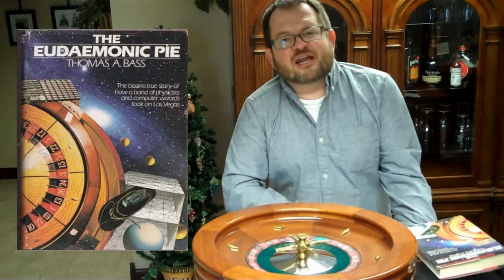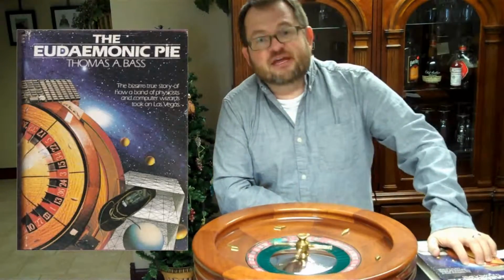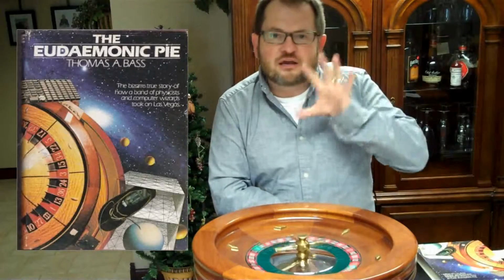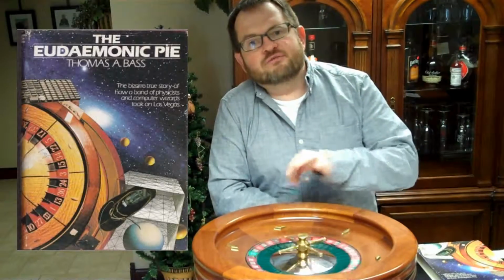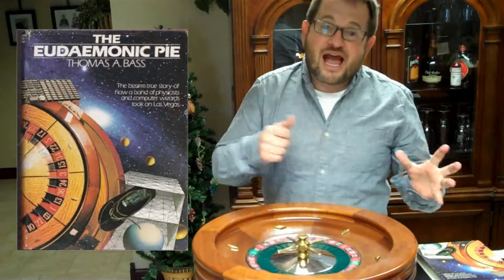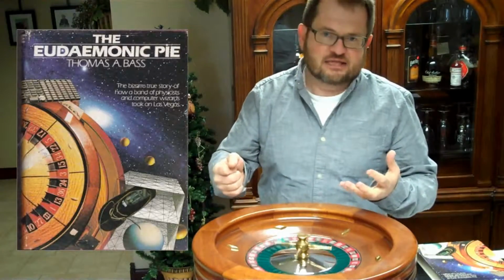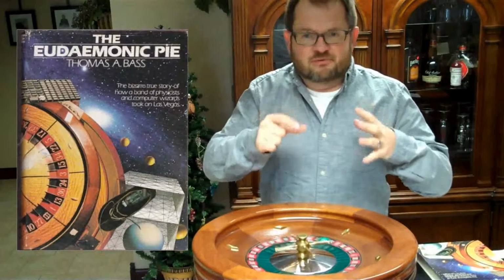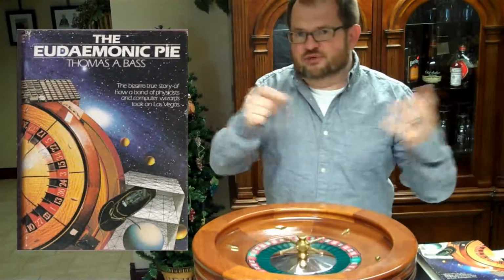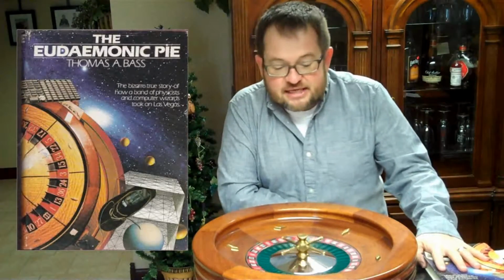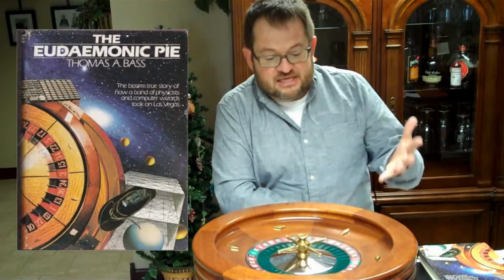And the folks behind The Eudaemonic Pie had this idea that they were going to beat Vegas by using a computer to actually run a numerical model of the roulette wheel. Now, they actually hid the computer in their shoe. Keep in mind, this is like 1979 that this was going on. So it was a very primitive little computer compared to, say, your cell phone or something like that. But they had this idea that they should be able to beat Vegas.